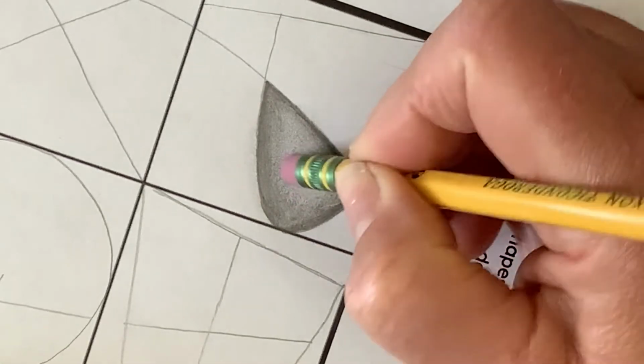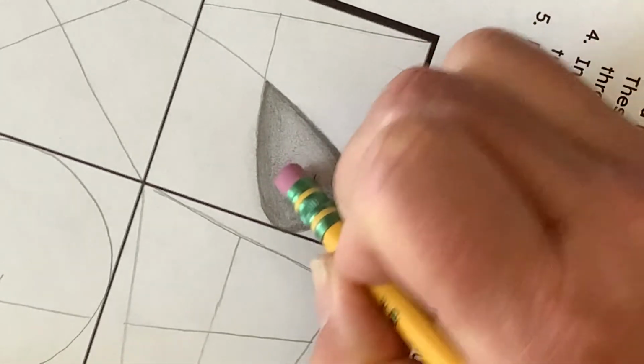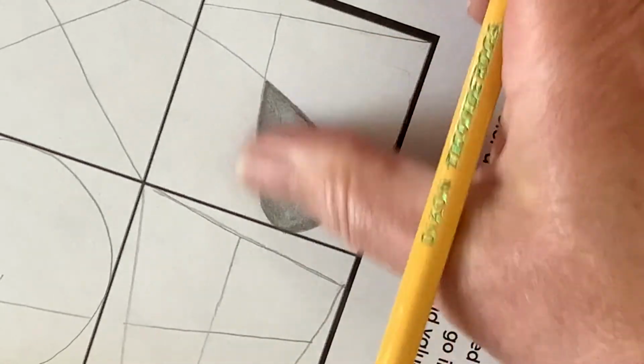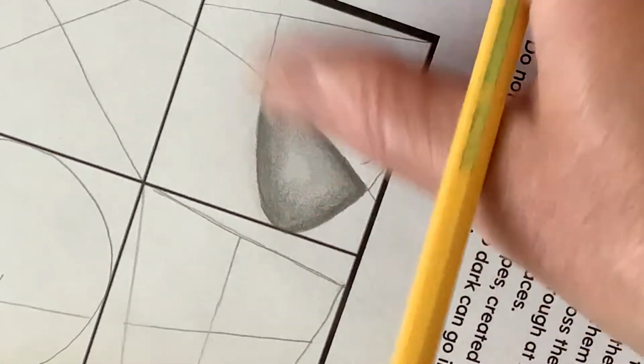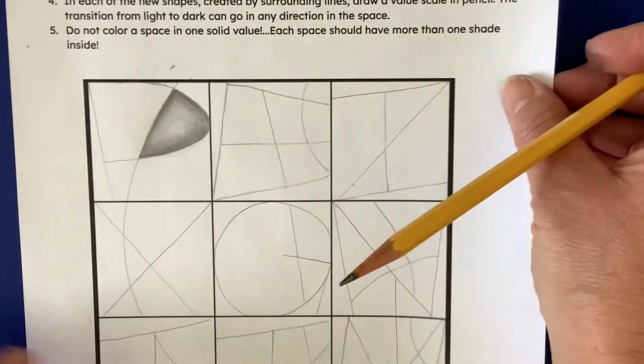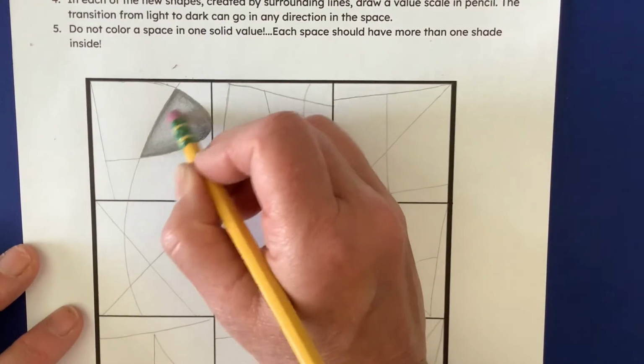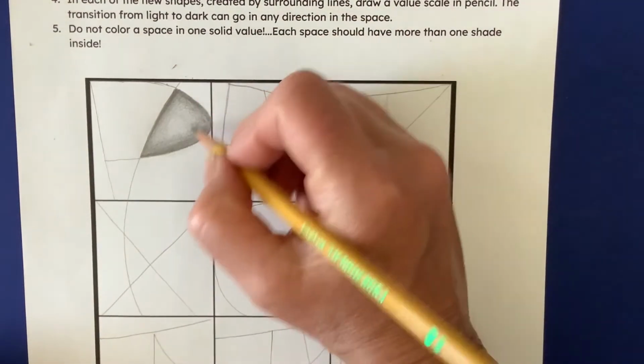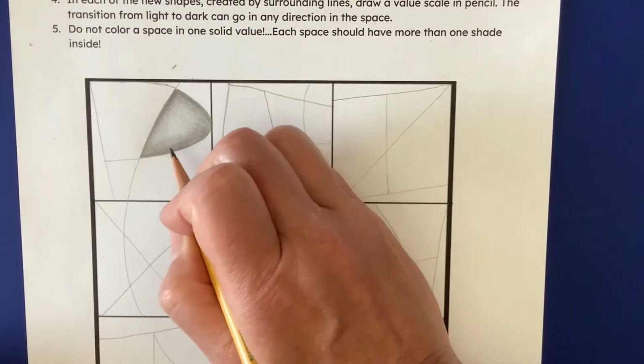You can also take an eraser right in the center, and you can lighten up the middle part. Just take your finger and blend it a little bit. So I would say that looks pretty good. Let's pull back a little bit so you can see what it looks like. I really like that. I'm very happy with that. Good job.